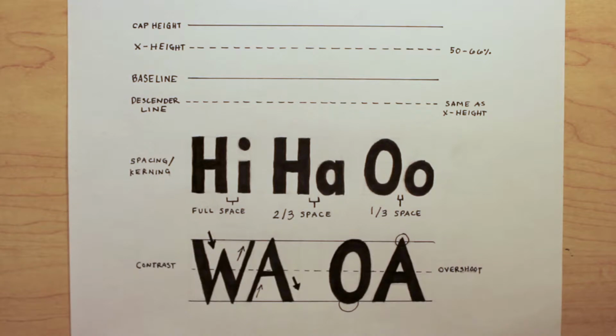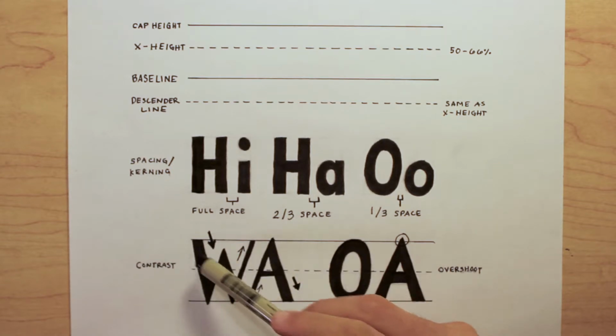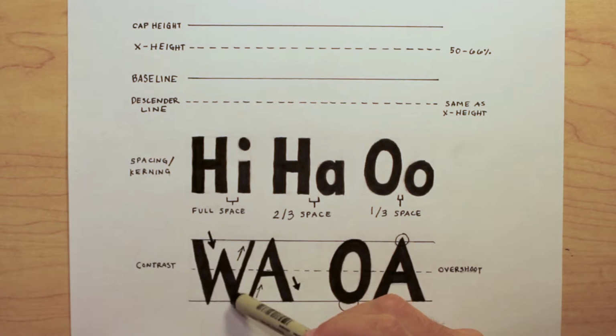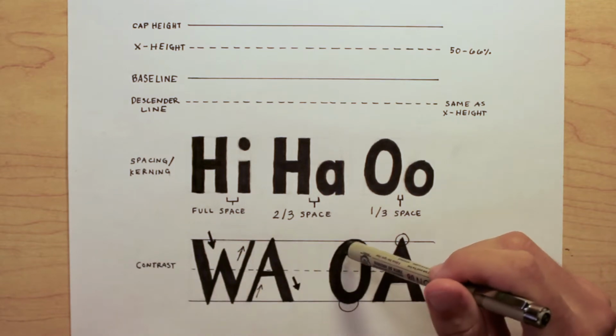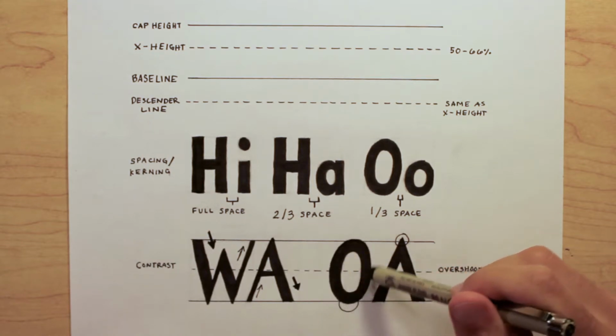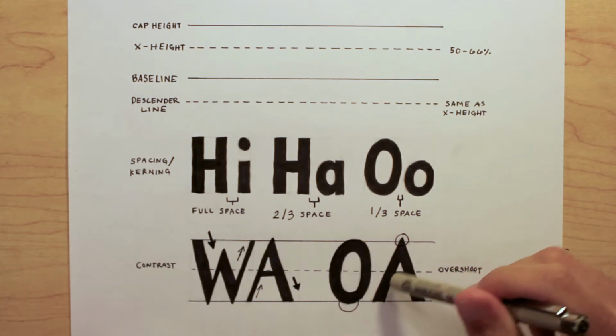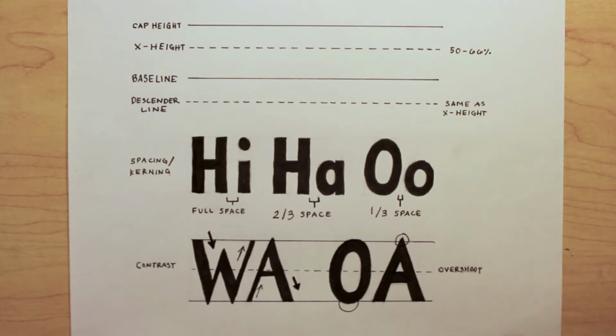Next is the idea of contrast. And contrast is the difference between the thick and the thin strokes on letters. And in this case, this would be considered a relatively high contrast letter because it has really thick strokes and then really thin strokes. However, in this case, this letter is very low in contrast because it's very even all the way around, and there's not really a difference between the thick and the thin strokes.